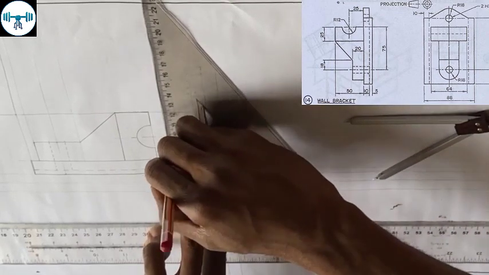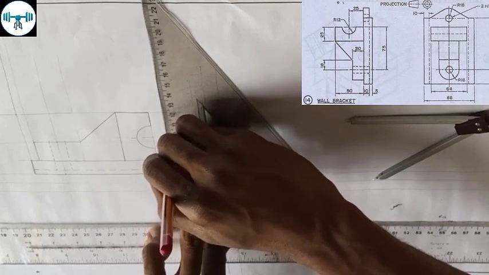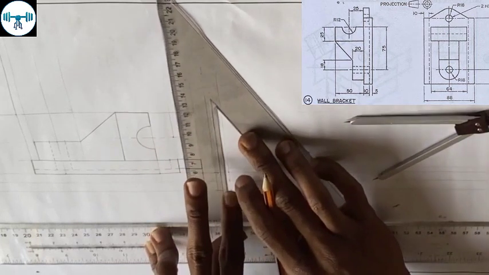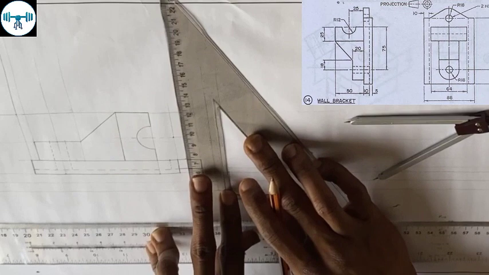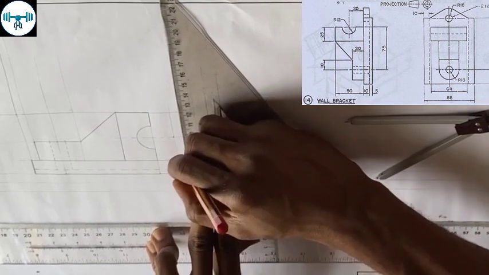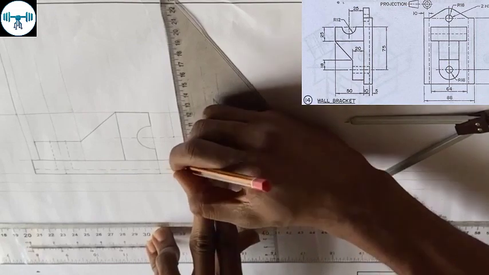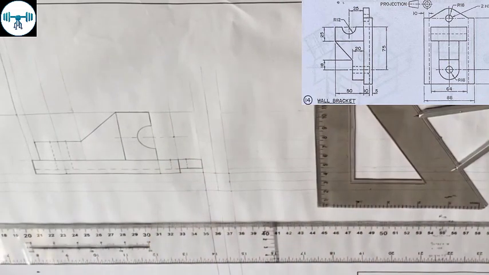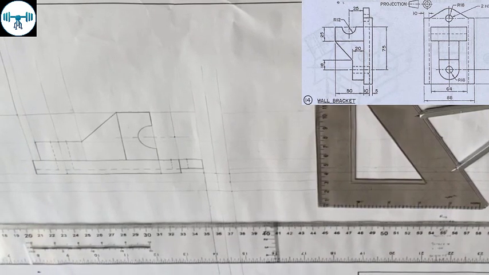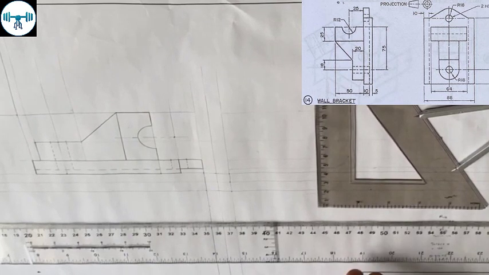So the last thing I'm going to do for this elevation is to indicate the 12 diameter hole using short dashes, which is what I have just done. Okay, so my elevation is complete.